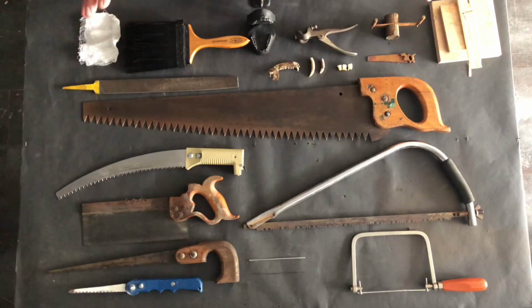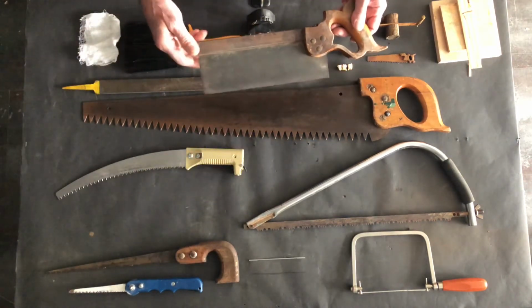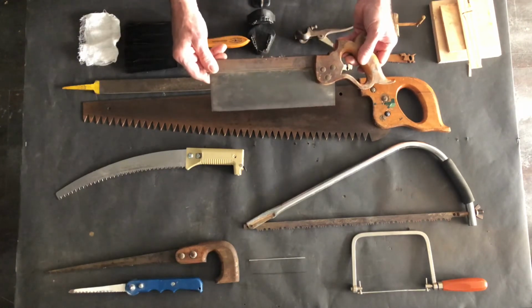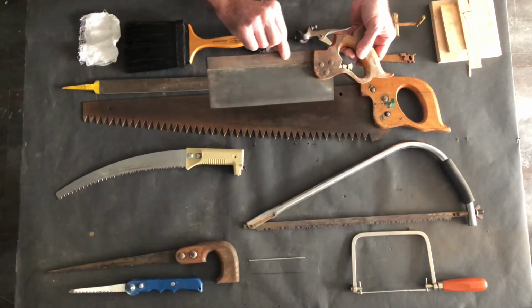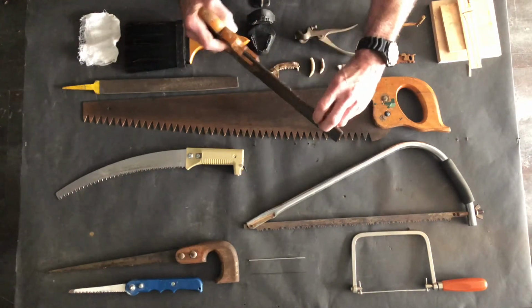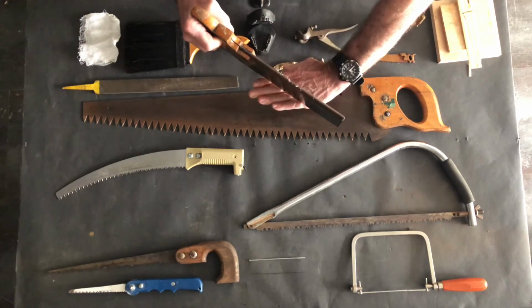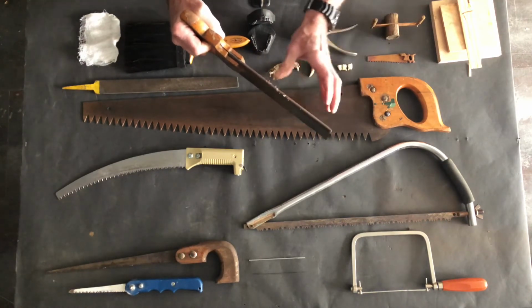So let's look at a couple other styles of saws here. We have here what's called a back saw, and this is used for cross-cutting materials. This rigid back intersects with what's called a miter box that can shift around and allow you to cut precision mitered or angled cuts through the cross-section of material.